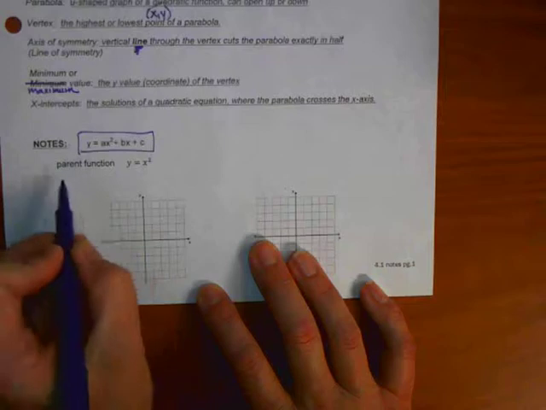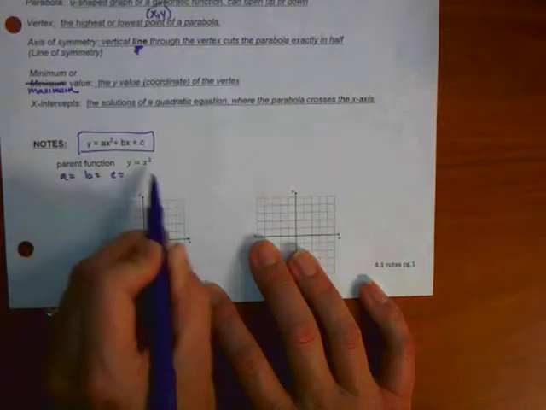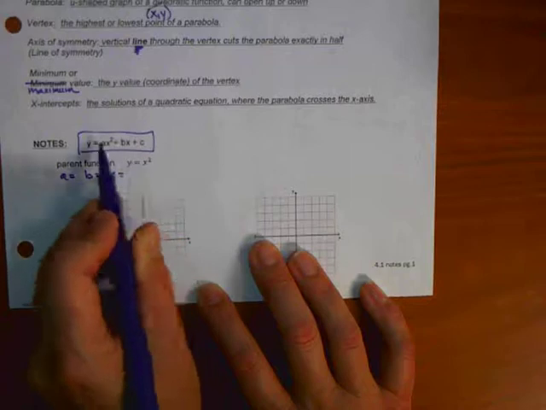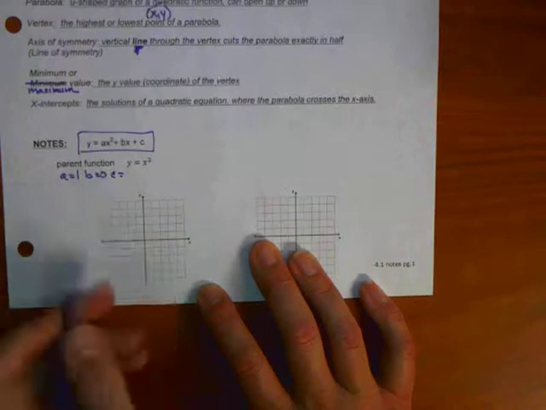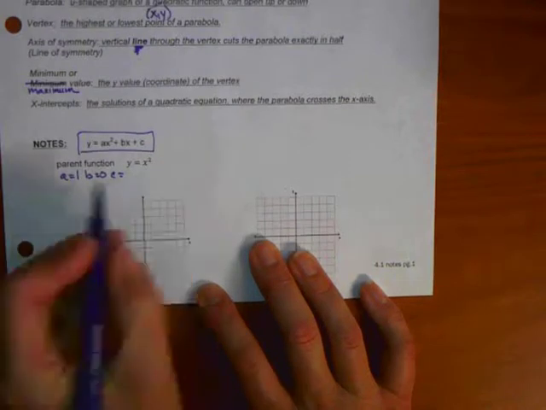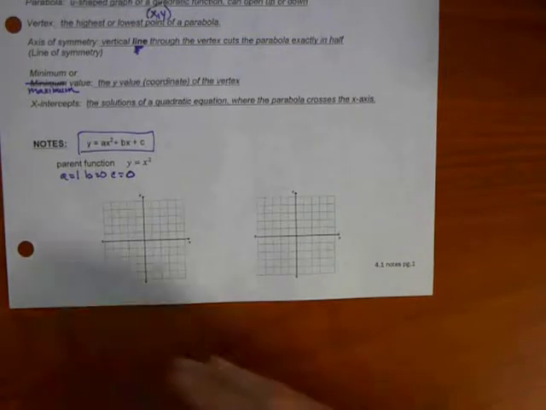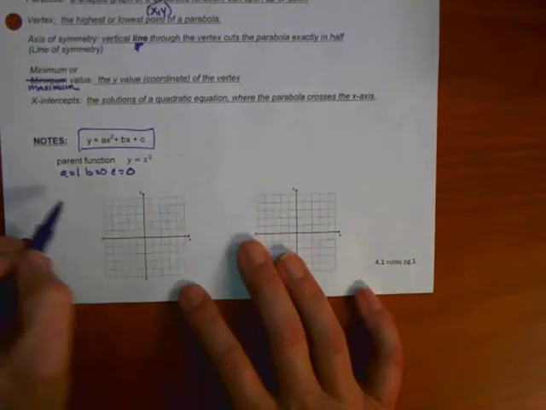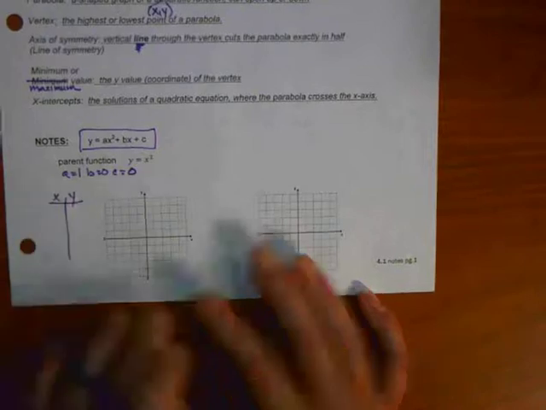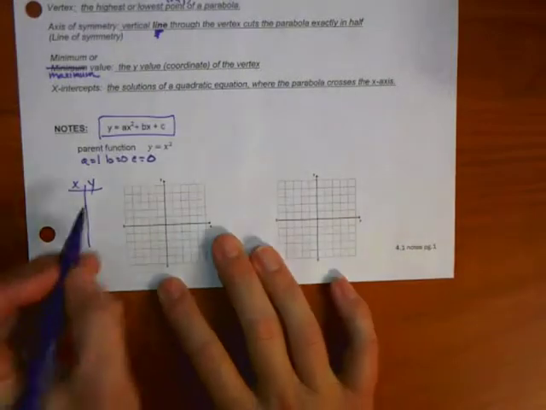Here's the parent function. Let's first identify what A, B, and C are in this parent function. What's A? What number is in front of the x squared? 1. What's B? 0. There is no B here, is there? What's C? 0. Okay? This is something you're going to be doing often, identifying A, B, and C. If you had to graph this parent function, you can make a table. Eventually, it'll be such second nature, you won't even need to make a table.